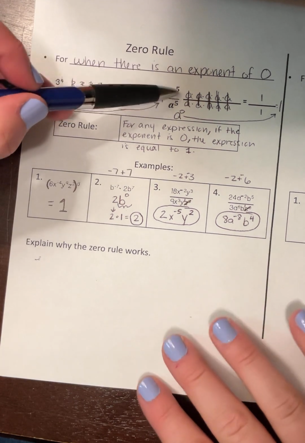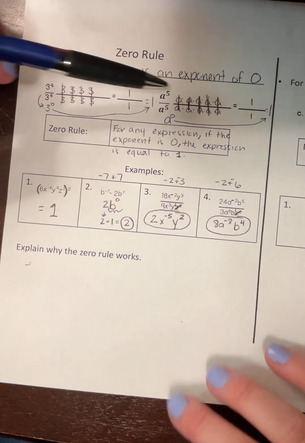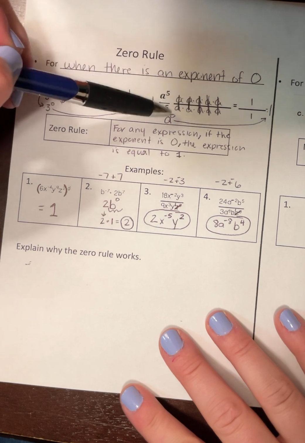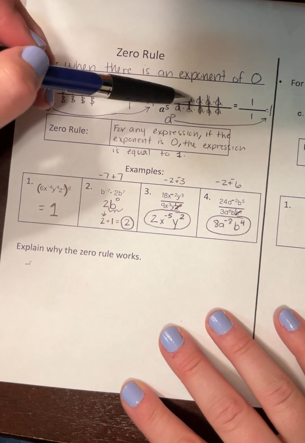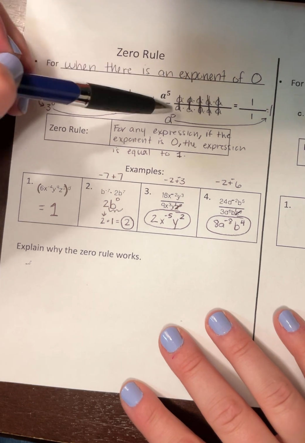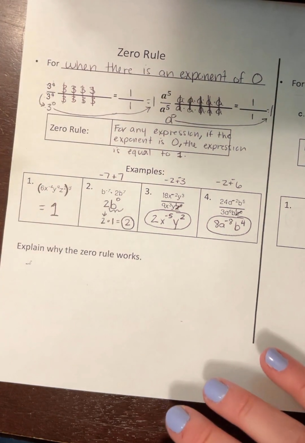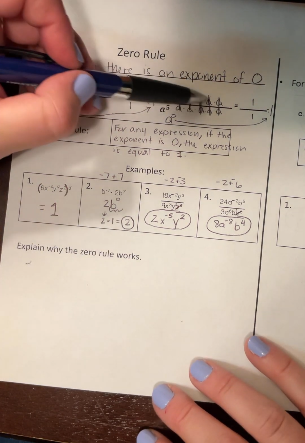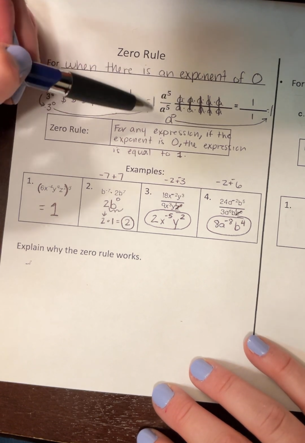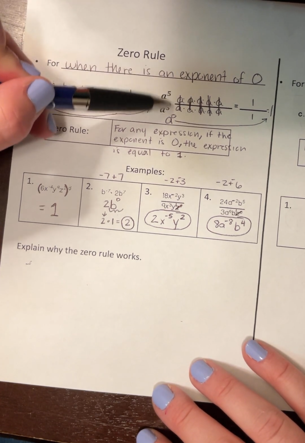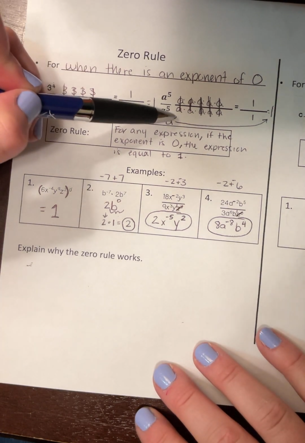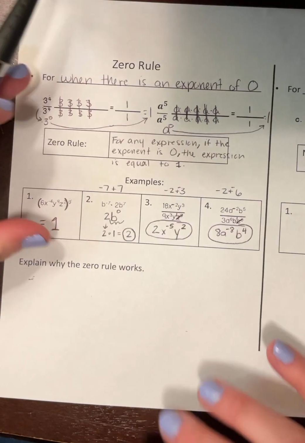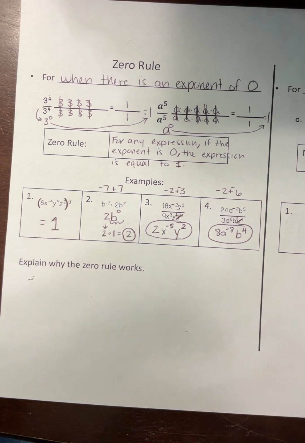Okay? Same thing here. Even though we don't know what the number a is, we had 5 a's on the top, we had 5 a's on the bottom, and all 5 of these a's divided by all 5 of these a's again made a 1. Why are we dividing? Because it was the quotient rule. We could have also just used the quotient rule and gotten that 0 exponent straight up, but that 0 exponent gives us a 1 overall for the value of the expression. Okay?